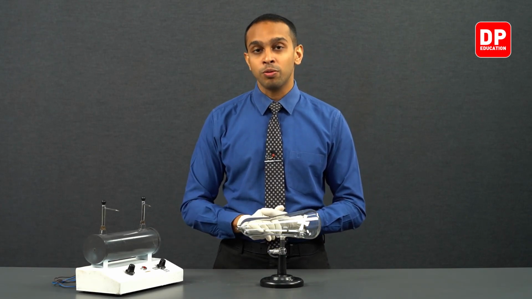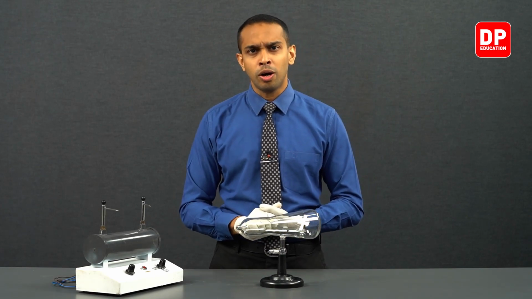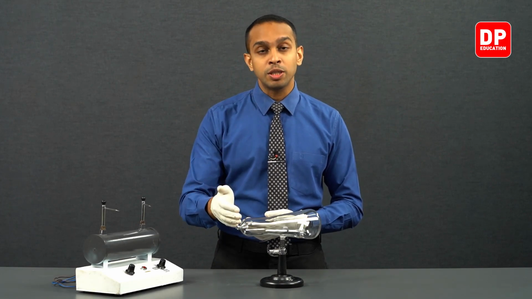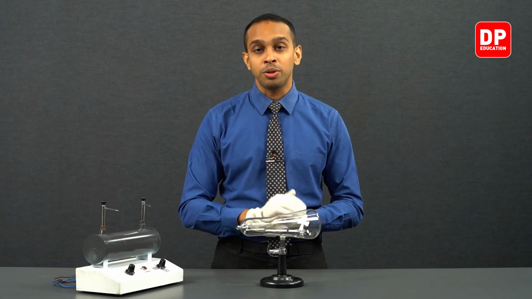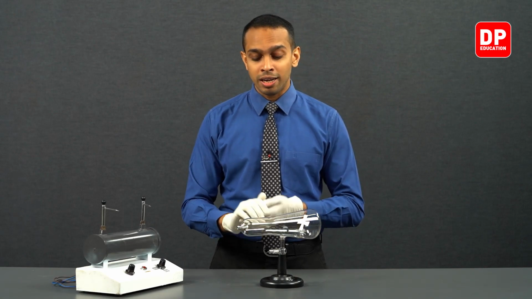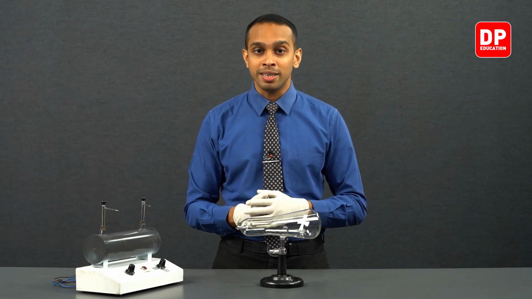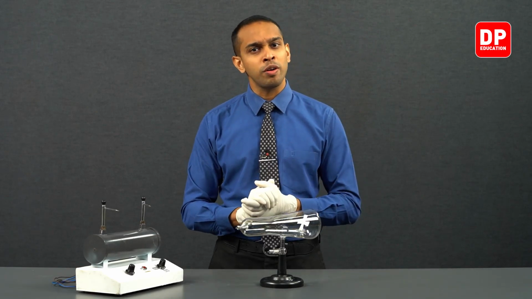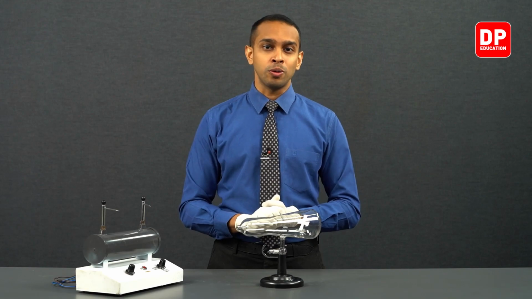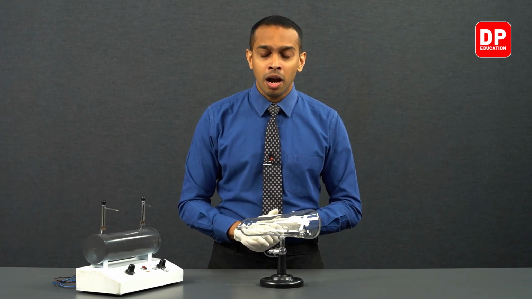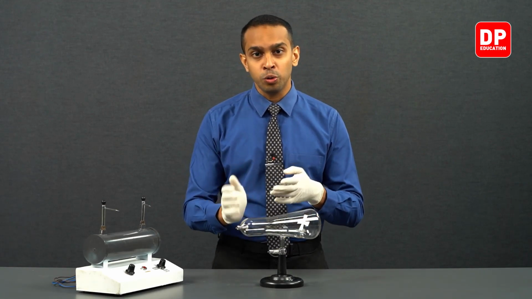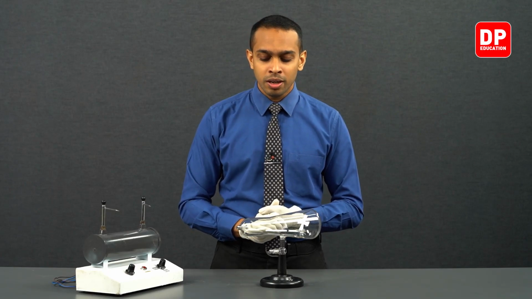So as you increase the voltage, at one point you will observe invisible radiation moving from the cathode to the anode. Now, I keep telling you that there is a stream of particles or invisible radiation moving from cathode to the anode. So if it is invisible, how are we going to observe it? How do we know that this is getting formed?